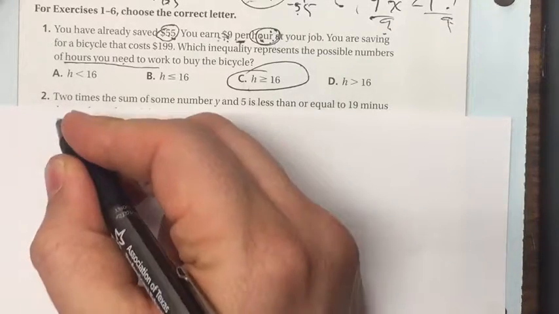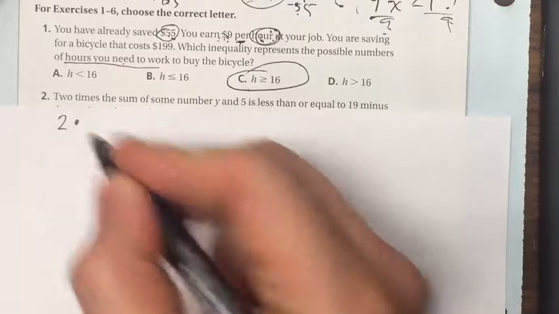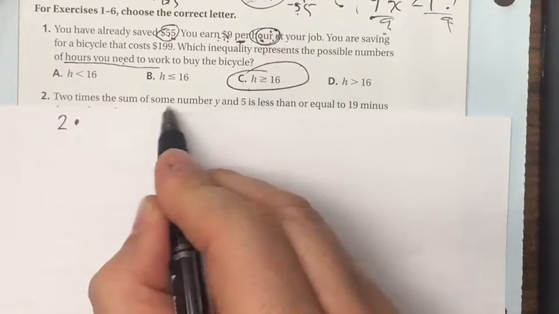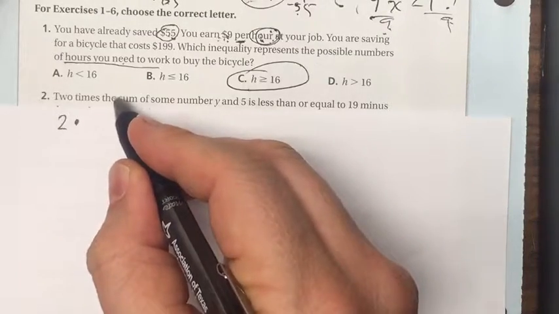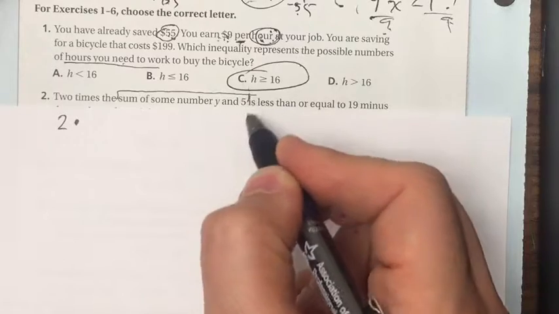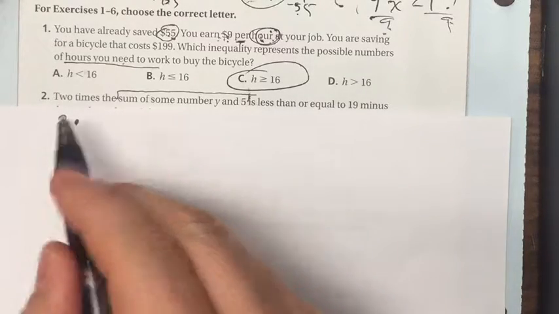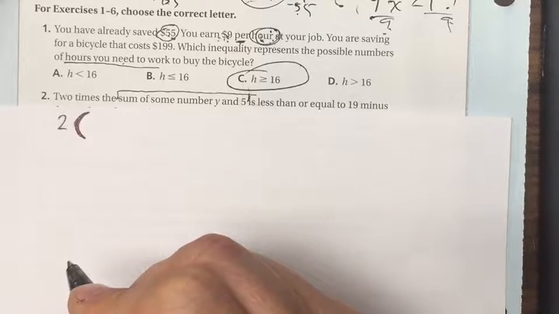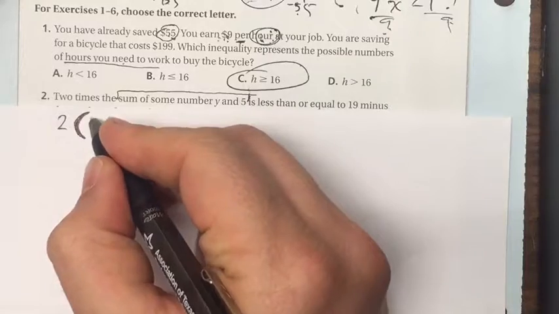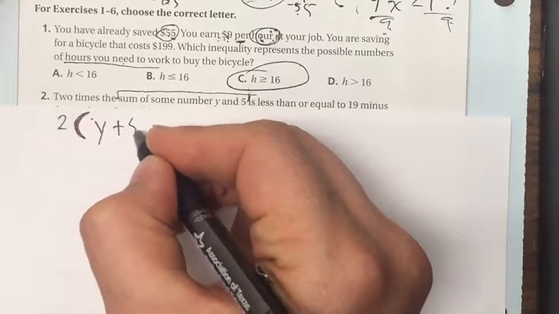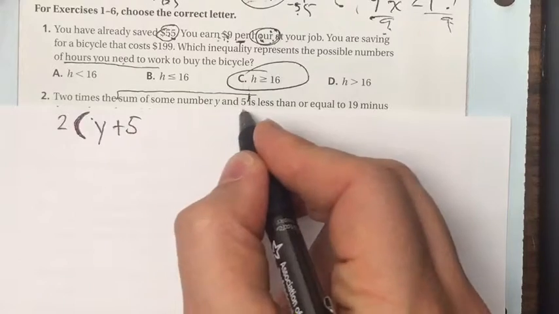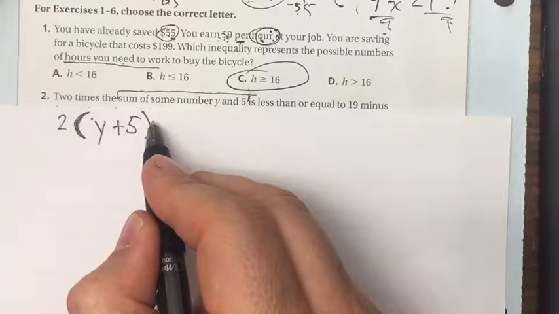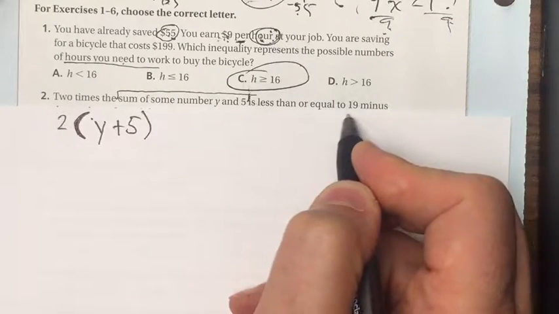2 times, right? I could put a dot for now. The sum of some number y and 5. Okay, this is one chunk. Now, how do we find the sum of two numbers? We add them together. But we're multiplying 2 by that sum. So those numbers we have to add together first, so we put them in parentheses. So here's the sum of some number y and 5. And now my 2 times, not with a dot now, it's 2 with the parentheses. Okay, is less than or equal to.